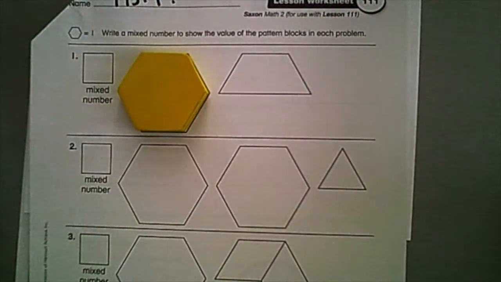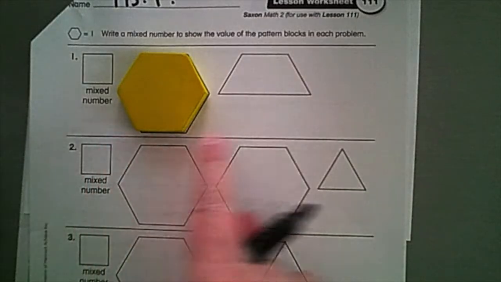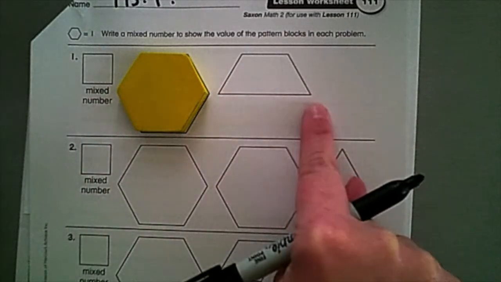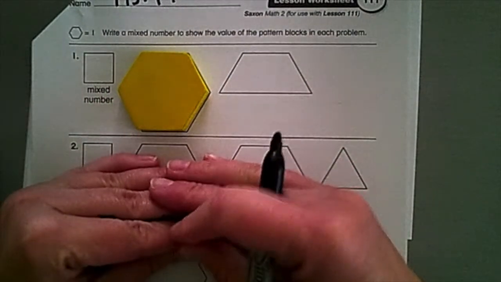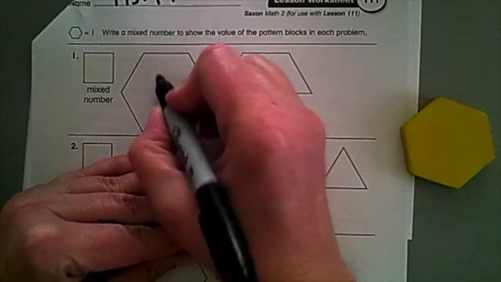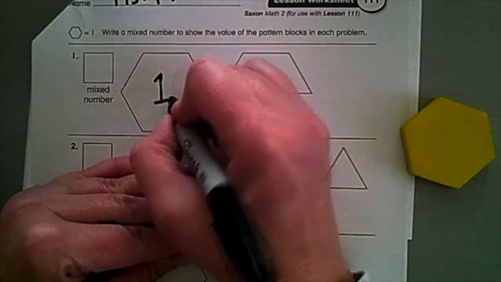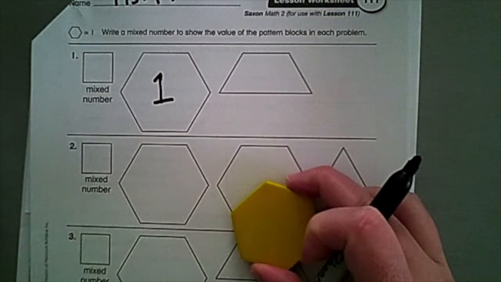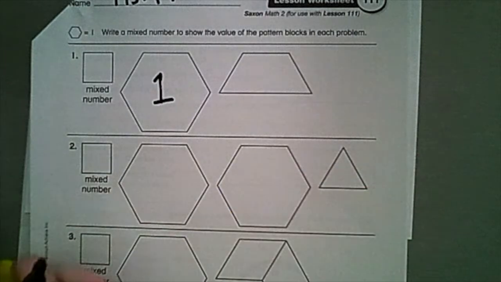So from what we just did with our shapes, we know that this shape equals the yellow. So how many whole pieces are in number 1? There's 1 whole piece. And then what do we remember from that? That equals what fraction?